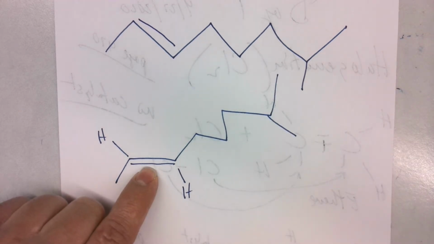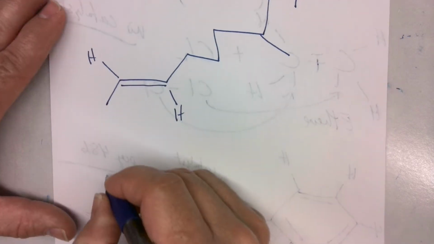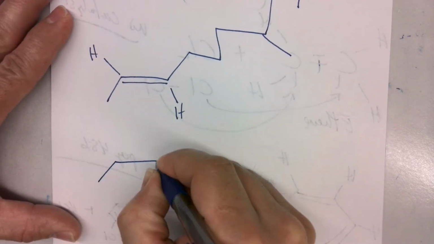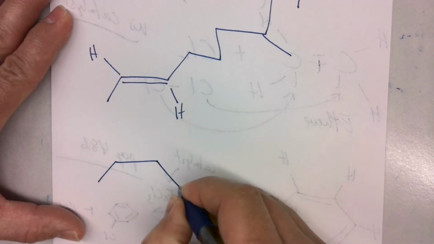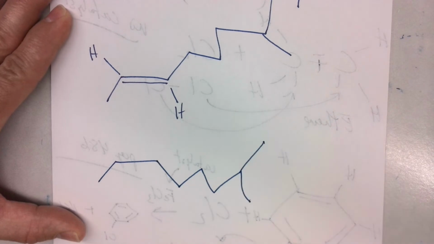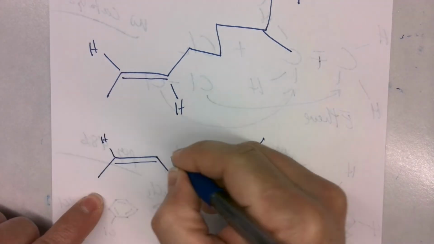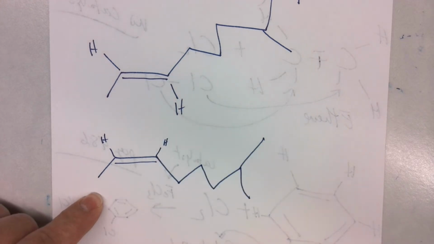Yeah, so if you're drawing it on the homework, would you have to draw in the H's for it to... I don't think so. All you'd have to do is do this. So if I went here, I would have just went here, here, here. Something like that. Now I'm cis because now that's an H and that's an H. Okay, that makes sense.